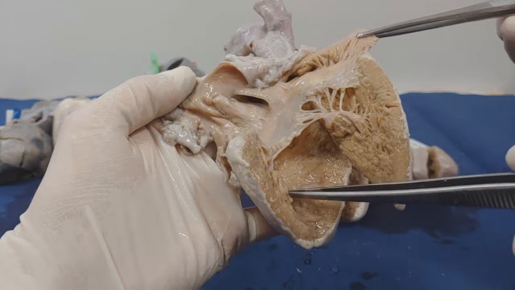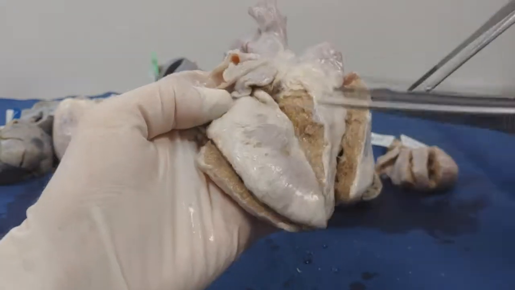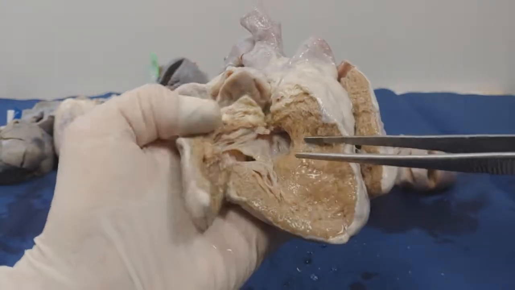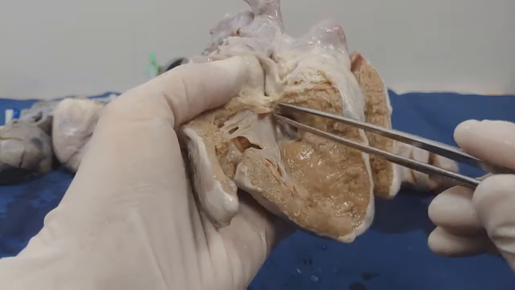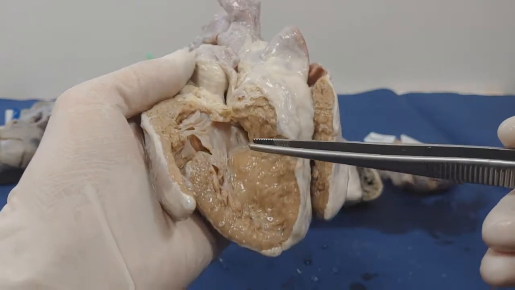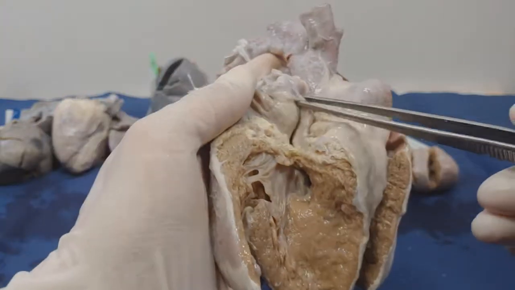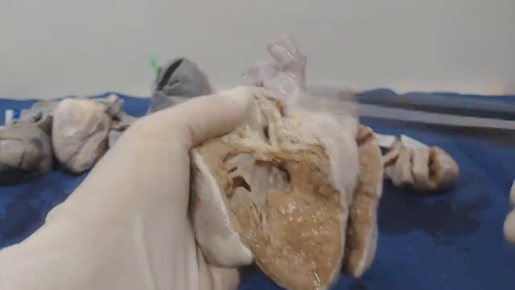So AV discordance, atrioventricular discordance here. And now if we open up the outflow tract, we see that the left ventricle is connected to a pulmonary artery. So again, ventriculo-arterial discordance. So it's a double discordance.